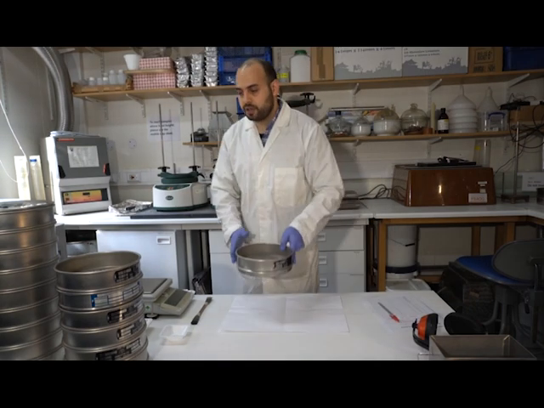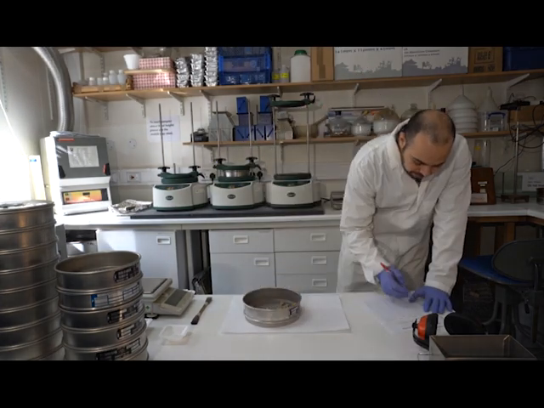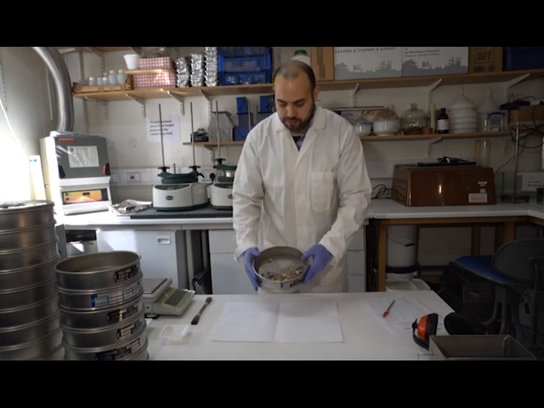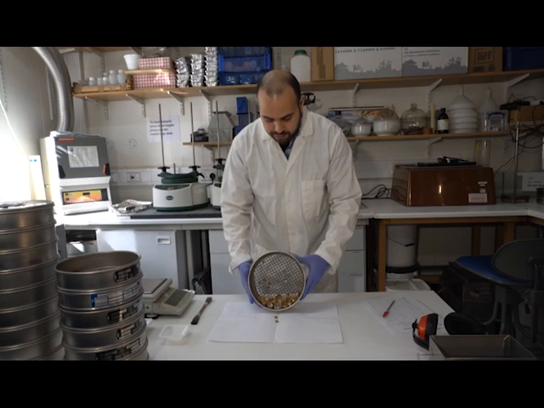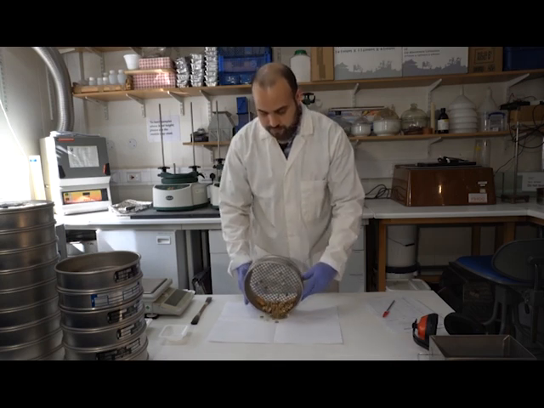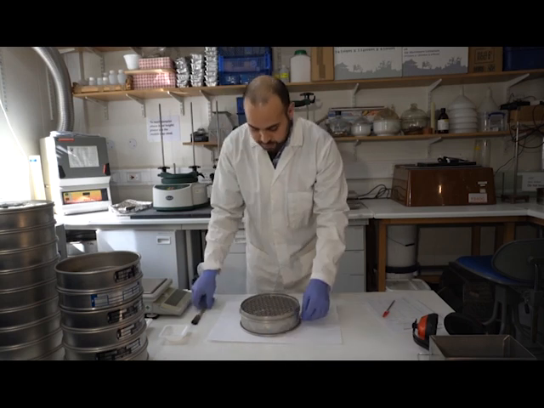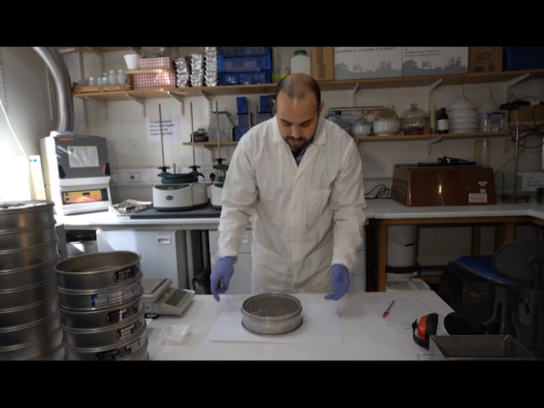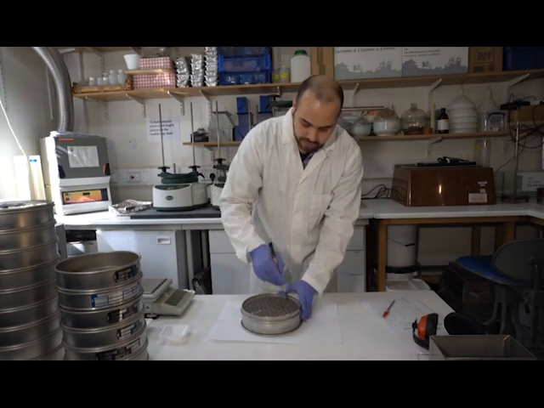I'm going to start by taking the very top sieve. So this is 8 millimeters in aperture size. I'm going to tip my sediment gently along it because I don't want things to fly out. Nearly lost a particle here. And then with a brush, these particles are large enough, then just sieve everything through.